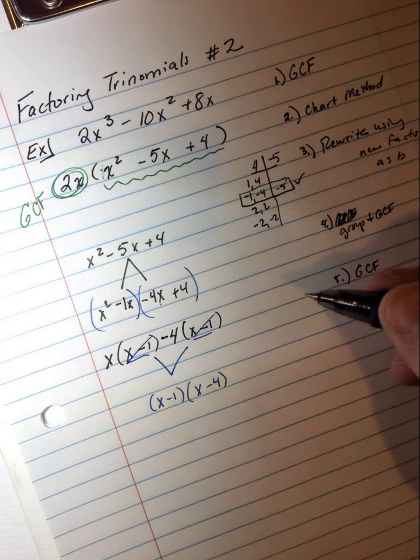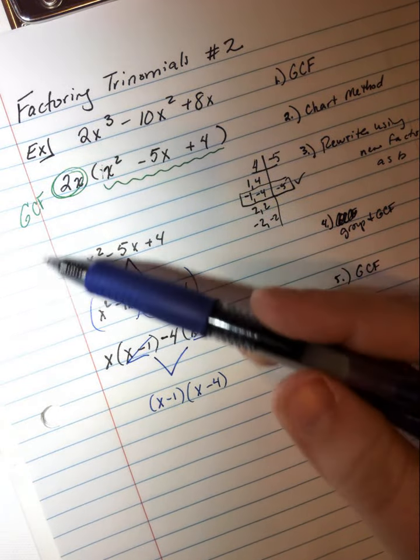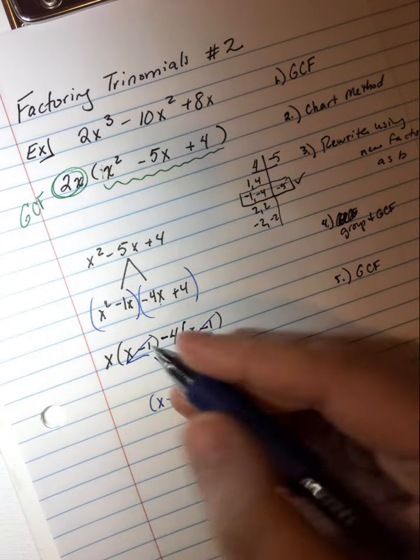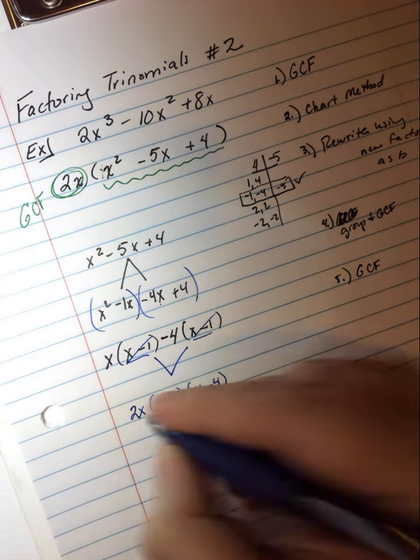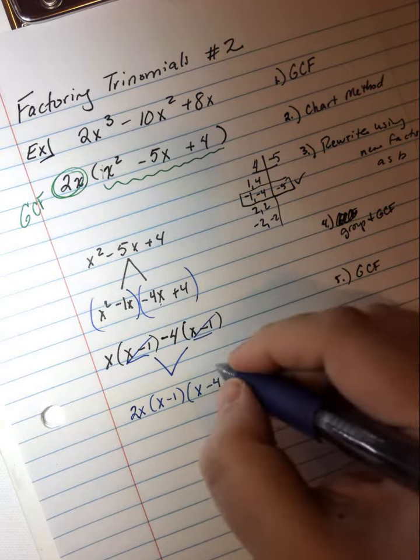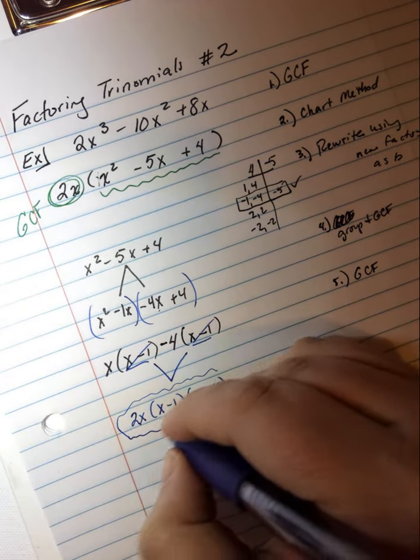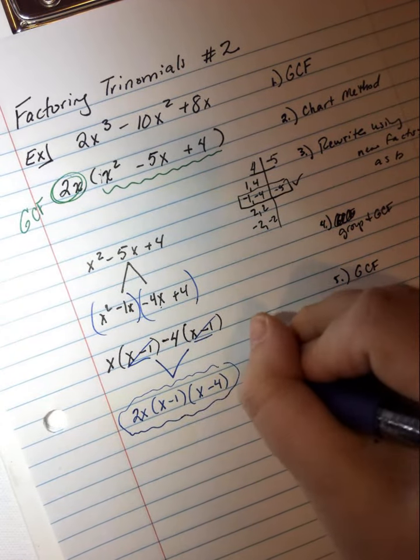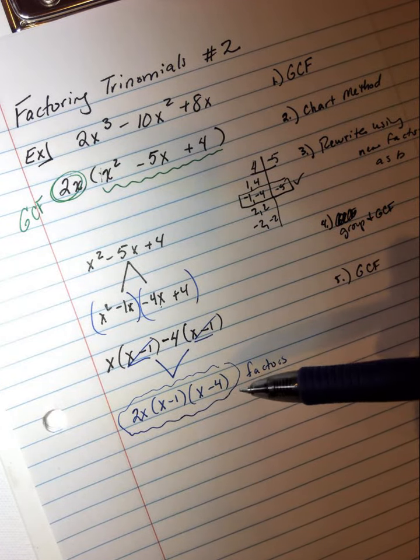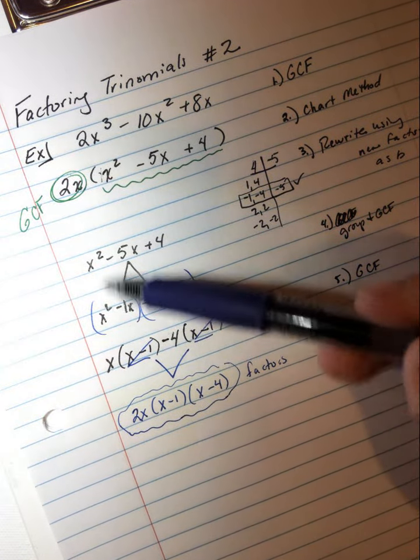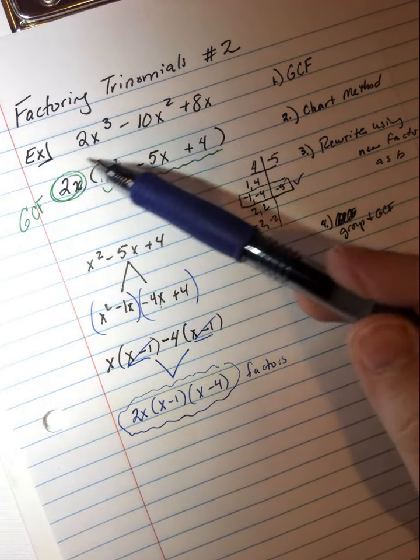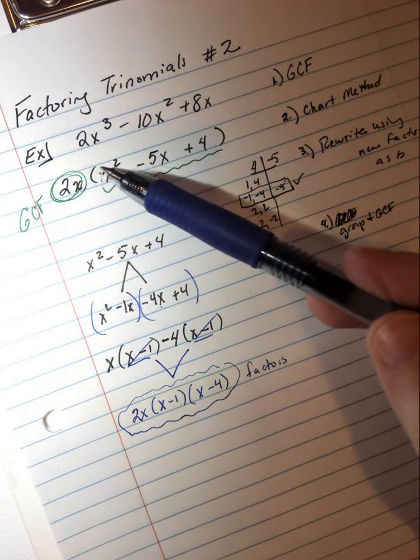But not to forget, I had a factor in the very beginning. I had a GCF way up here of 2x. So this problem has a third factor right there: 2x, x minus 1, x minus 4. All three of these are called factors. If I multiply these three factors together, I would get what I started off with in the beginning, which is this third degree trinomial right here.